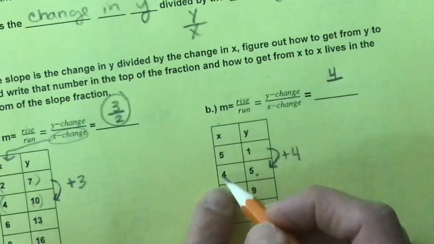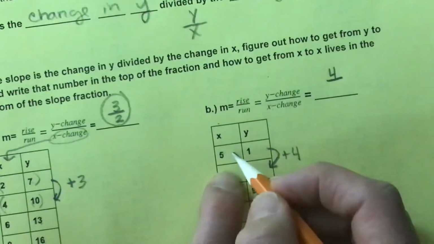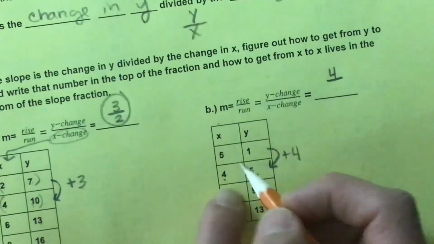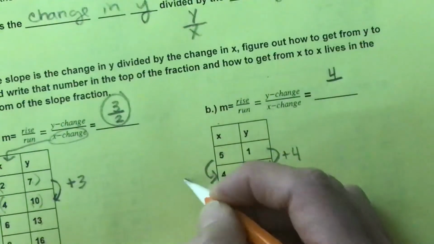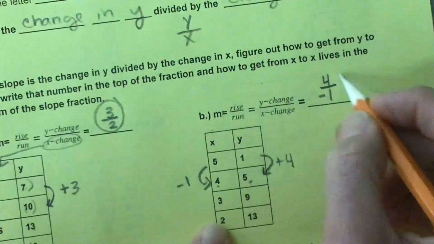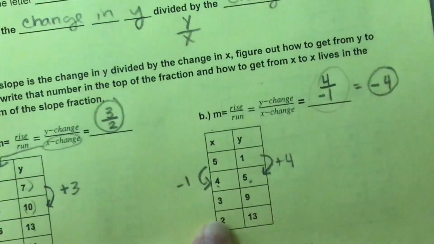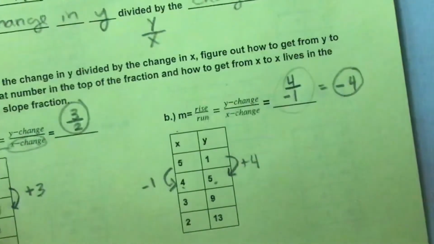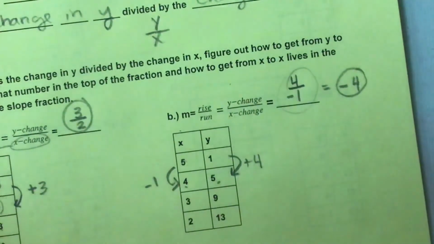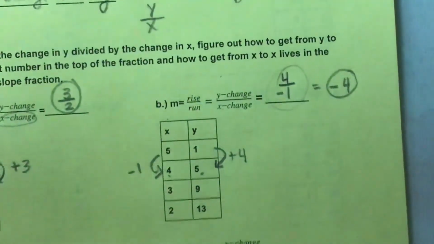And then how do I get from 5 to 4? I'm not adding 1 this time because 5 plus 1 is 6. I'm subtracting 1. So my change in x is -1. This answer is fine, but you also know this as -4. Sorry. So both answers are acceptable. You can leave 1 in your fraction, and I'll show you in a little bit, we just can't leave 0.